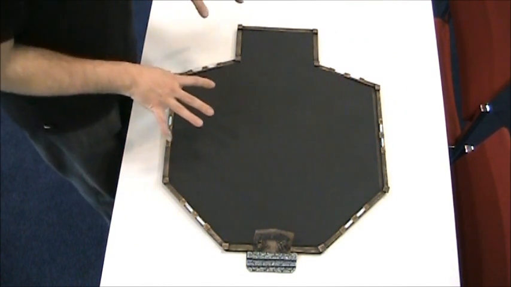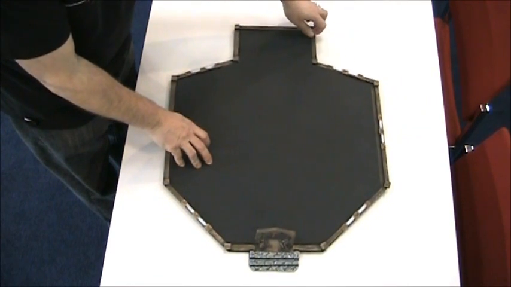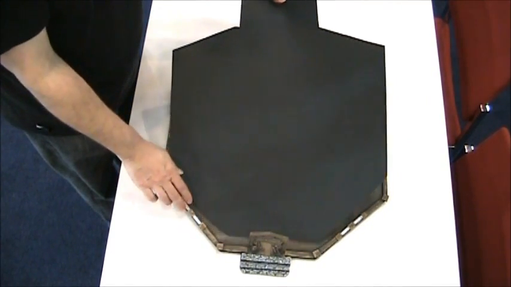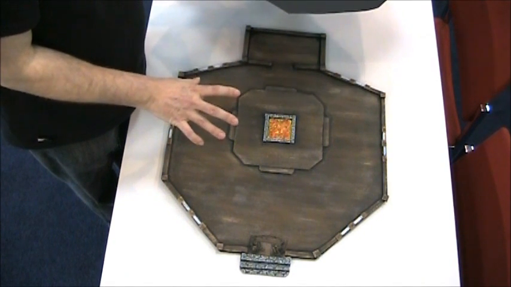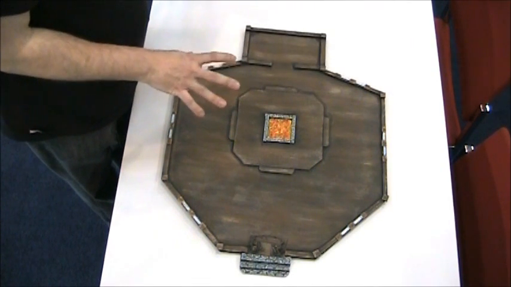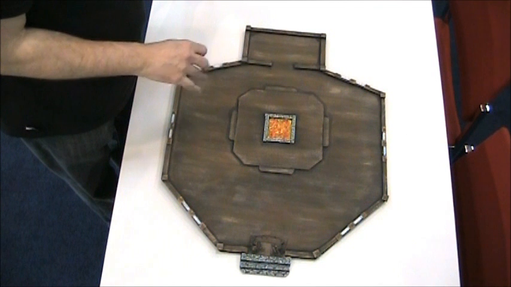So what I'm going to do now is remove this fog of war from the tile, and then I will set up the tile for the game and show you what that looks like. So we'll move on to that.